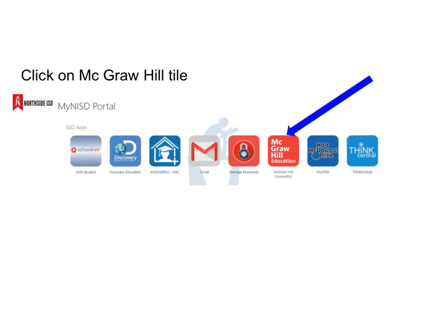So once you've logged in, this is what you should come up. This is your portal. That means you have access to CMS. That's where you could see your results for benchmark or test or anything like that. You also have your HAC, which is where you go see your grades. Discovery Education, you do that whenever you have extra time in any class. You have your Gmail. You have to manage your password, which means that you could change something up, but we don't recommend you doing that. Then we have your Holt McDougall Online, and then you have Think Central.